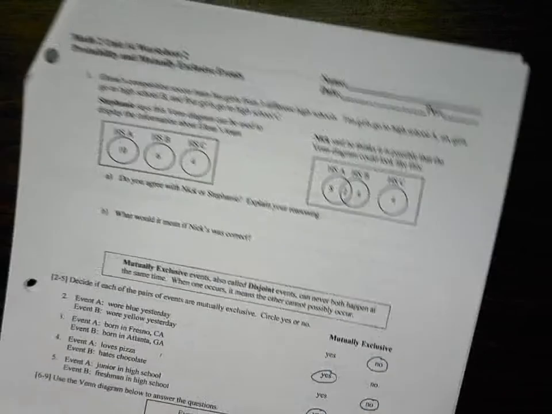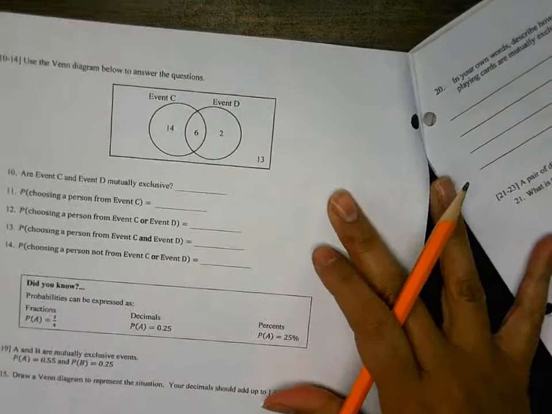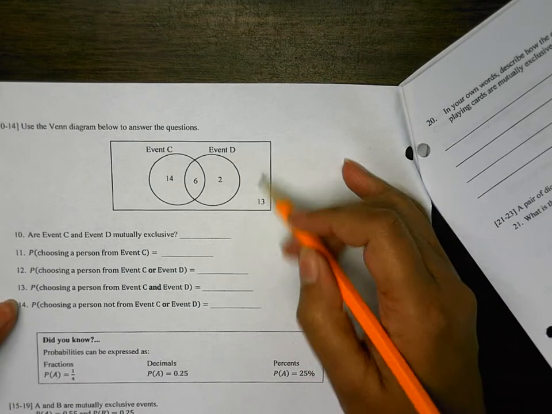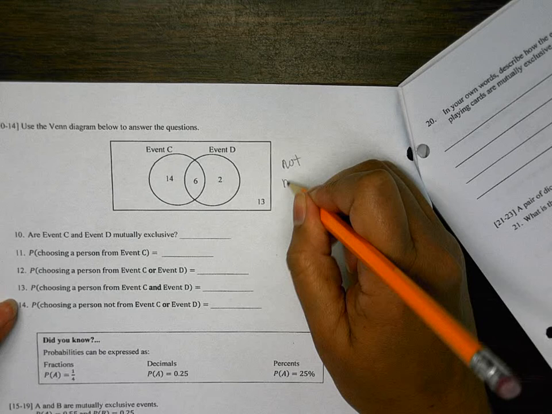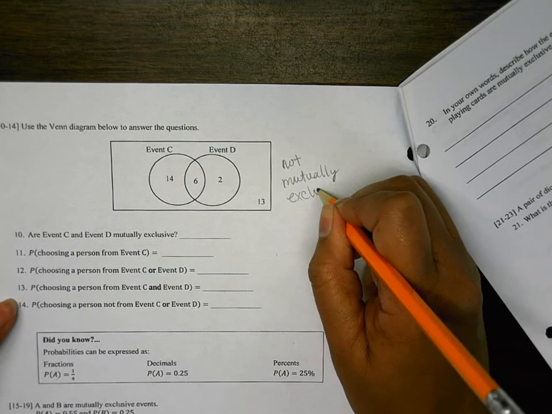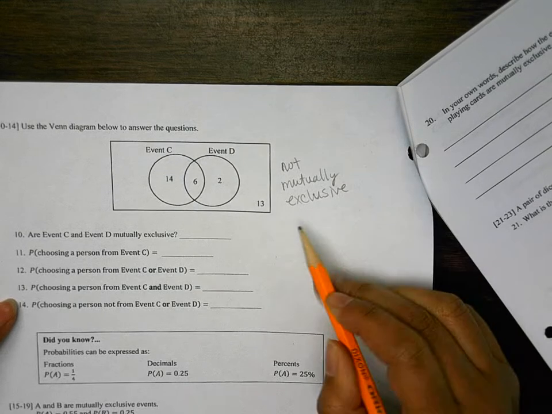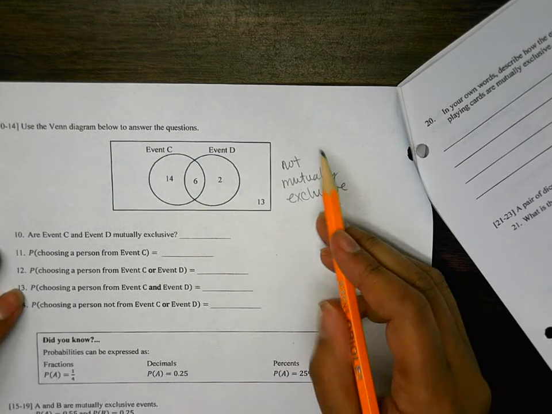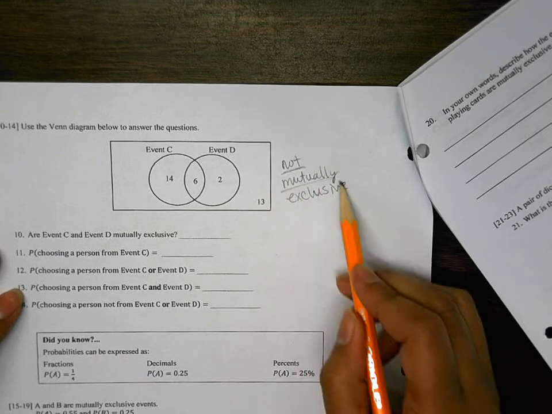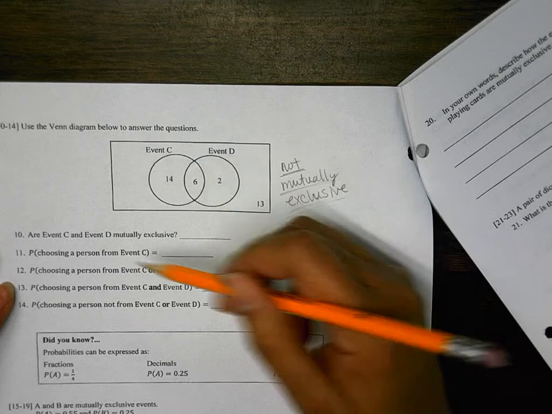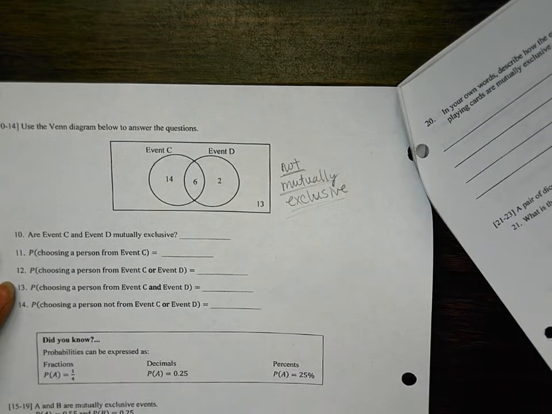Flip the page really quick. Look at this one here, number 10 through 14. Is this mutually exclusive? This is not mutually exclusive. Why is it not mutually exclusive? Because they intersect, they overlap. Really quick, guys, if they are not mutually exclusive, should you use the formulas we just learned today? No, you should not. You're going to do this the same way we did the lesson yesterday, looking at the chart and reading what they're asking you for.